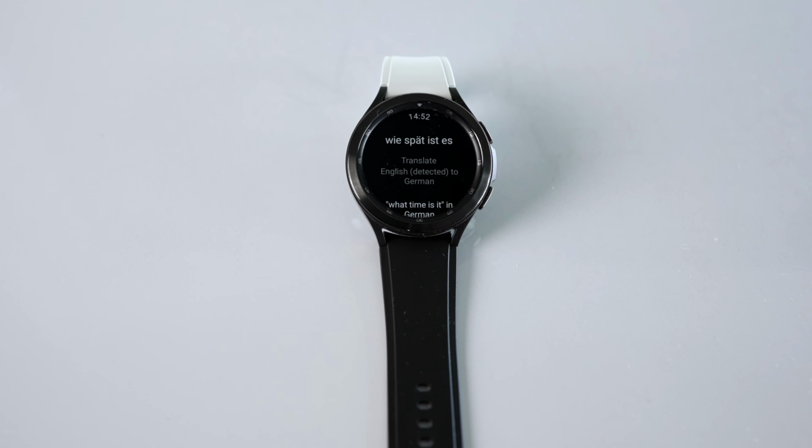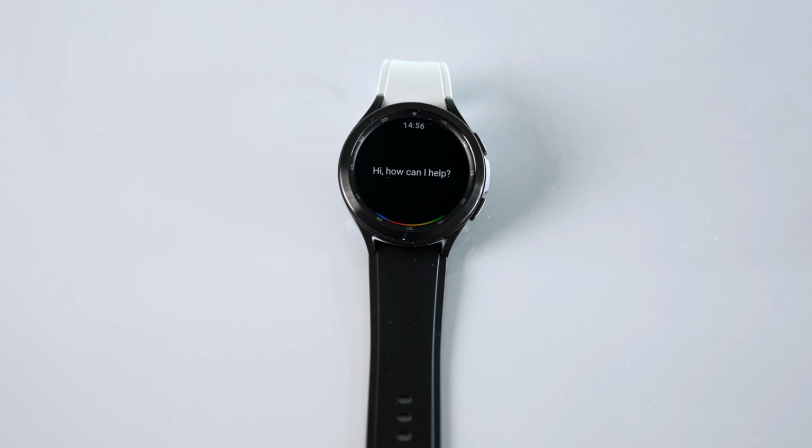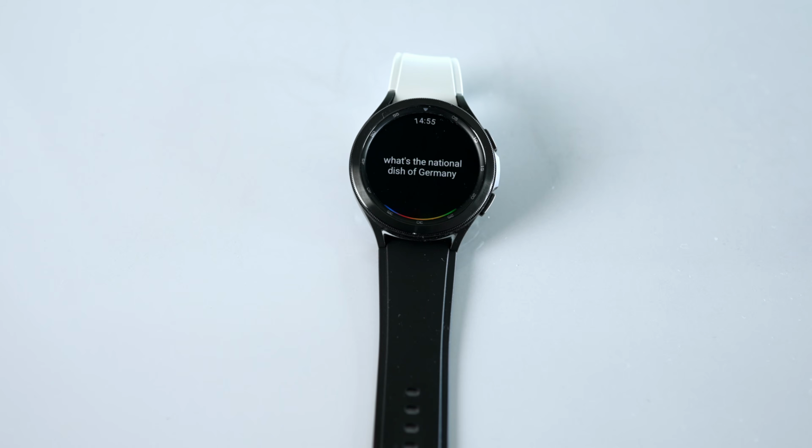But look, not to worry. As you guys know, my mission is for you to get the most out of your devices. So here's all you need to know, including secret settings for your Google Assistant on your Galaxy Watch 4.